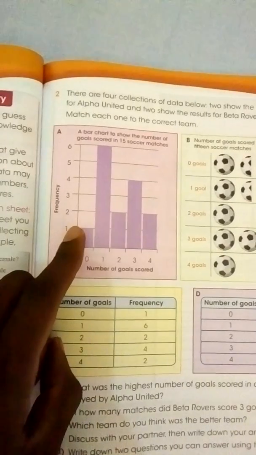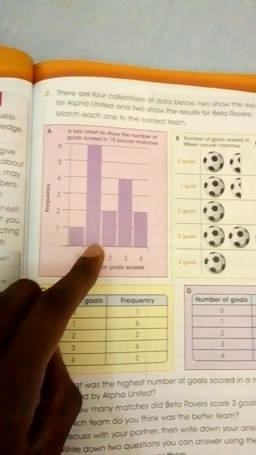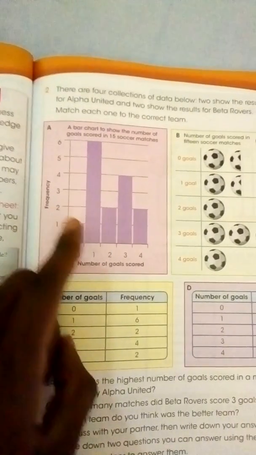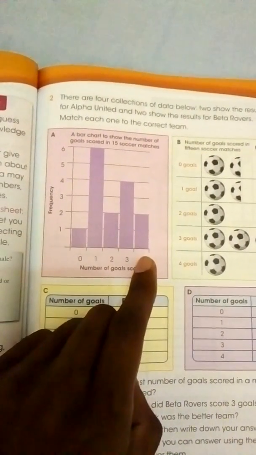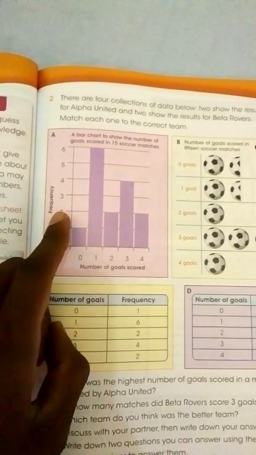If you check right here, this information is also showing us the number of goals scored and the frequency. So 0 goals were scored once, 1 goal was scored 6 times, 2 goals were scored 2 times, and 3 goals were scored 4 times. 4 goals were scored only twice.